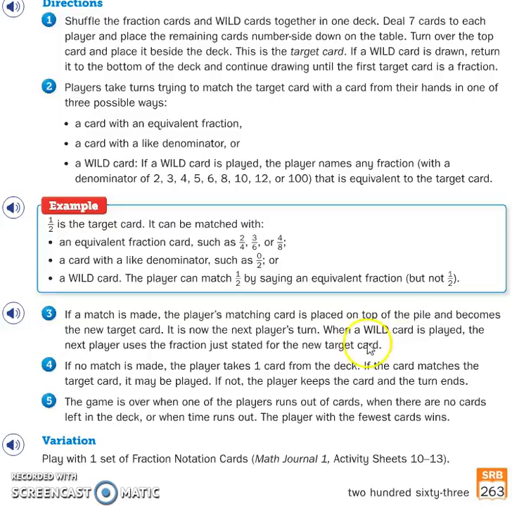So if there is a match, the player's matching card is placed on top of the pile, and that becomes a new target card. It's the next player's turn now. When a wild card is played, let's say I just said 2/4. 2/4 is now the target card. Now let's say it comes to me and I don't have any matches, equivalent, or like denominators or wild cards. I need to pull a card from the pile. If that card can be played, I can play it at that time. If not, I put it in my hand and it goes to the next person.